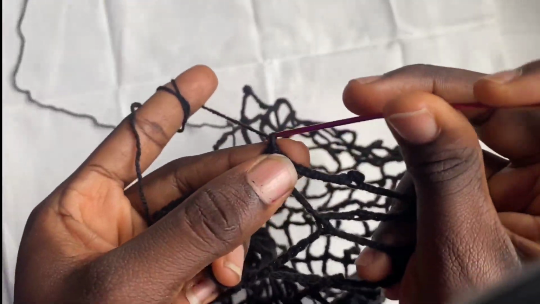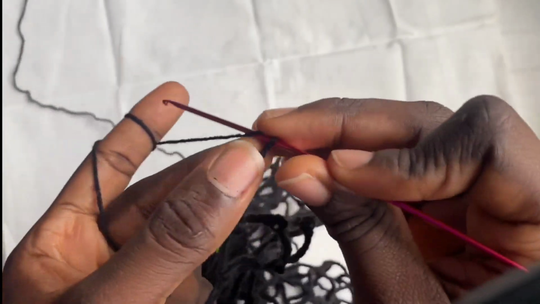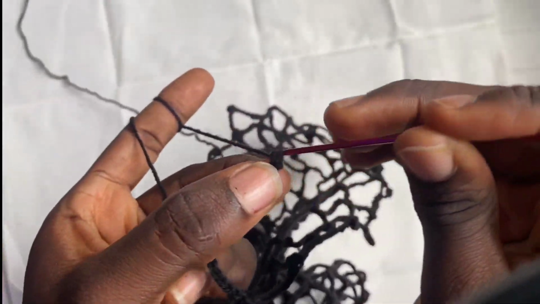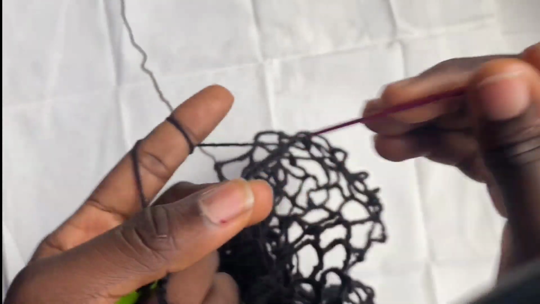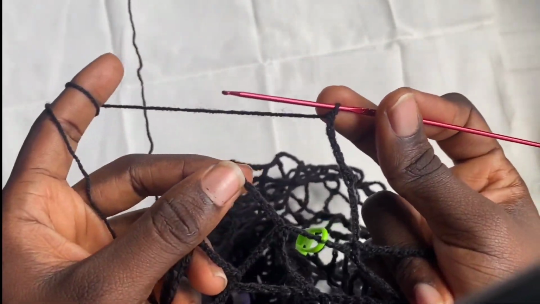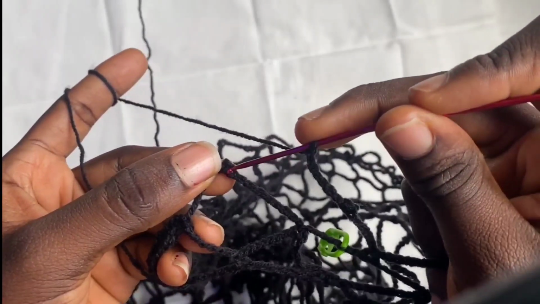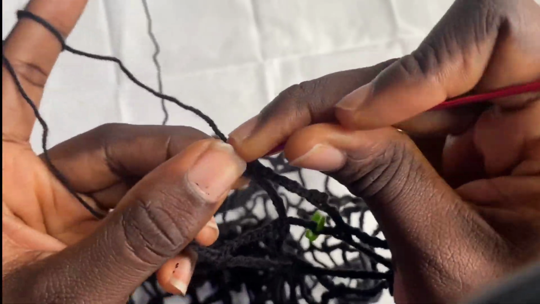We are going to just chain 1 2 3 4 5 6 7 8 9 10. Okay, move to the third space, single crochet, chain 7 again, 1 2 3 4 5 6 7. Okay, and then you're just going to move to the very first diamond mesh stitch you made, just the picot edging on top, slip stitch to join nicely.